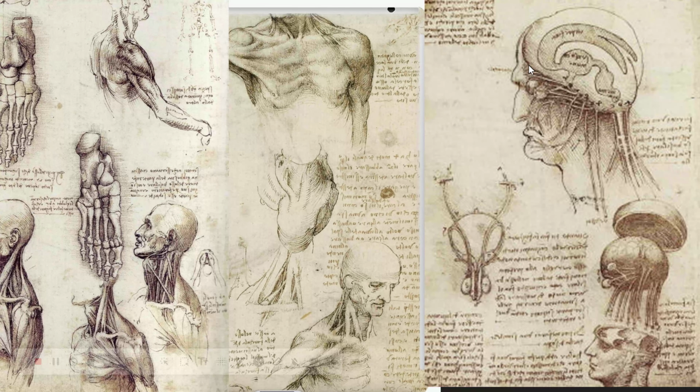Now, there's a lot of speculation that he stole these bodies from the morgue. Some art historians say no, these bodies were given to him. There are a lot of conspiracies on that. I don't want to go too deep into that, but just a little bit of fun there. There's a lot of argument on how Da Vinci was able to do this. But anyway, a lot of the sketches I'm showing you are real.